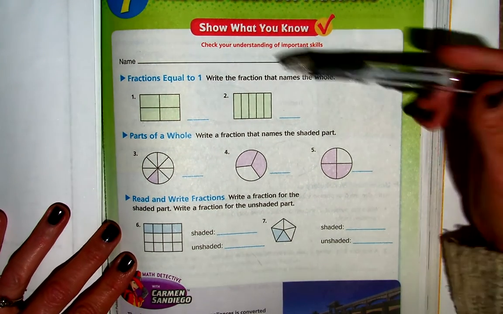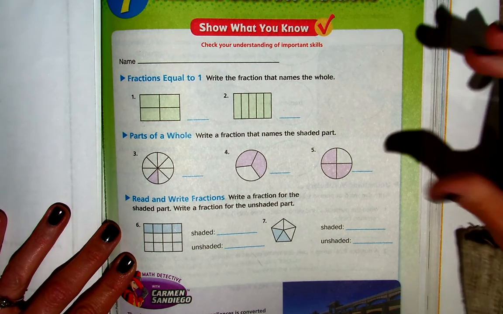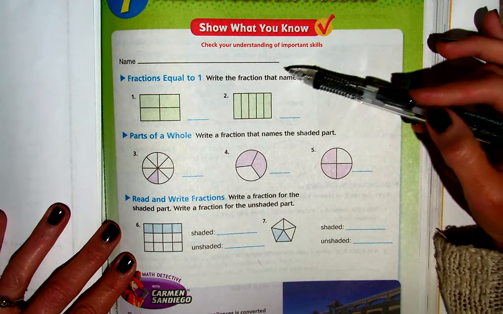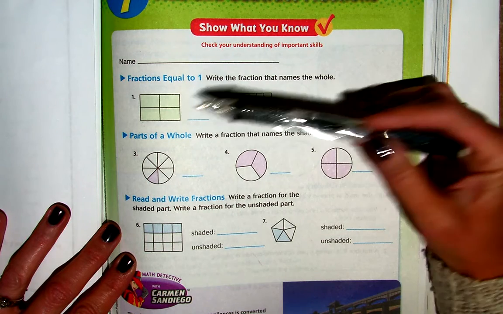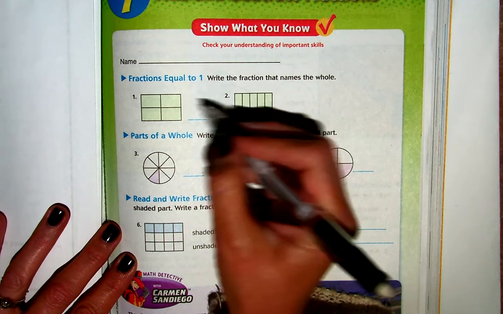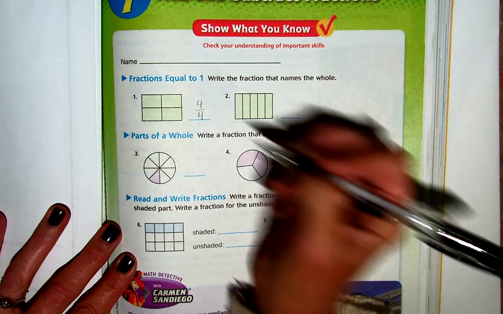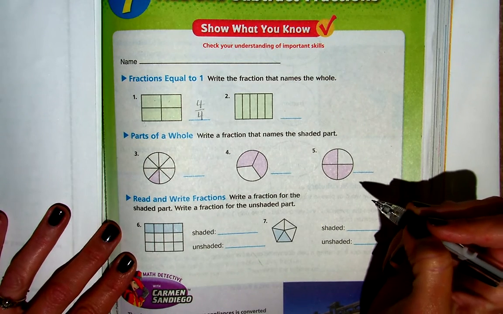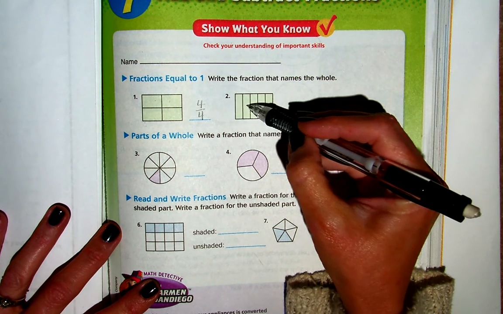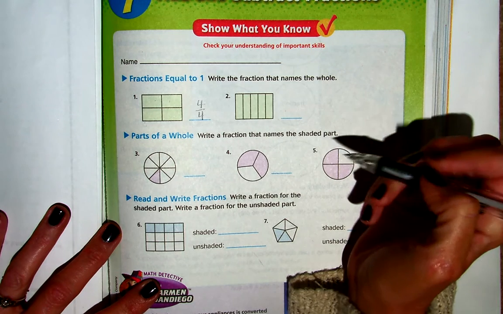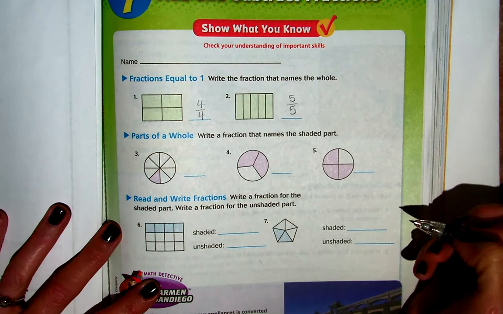The first part says fractions equal to 1. Every fraction is a part of a whole, and so we're going to write the fraction that names the whole. This rectangle is divided into 4 equal parts, and all 4 of them are shaded, so the whole would be 4/4. And 4/4 is the same as 1. This rectangle is divided into 1, 2, 3, 4, 5 parts, which means it's divided into fifths, and so 5/5 would equal 1.